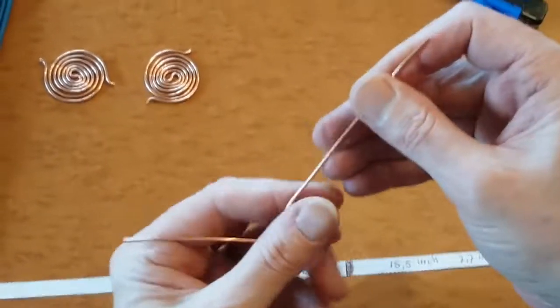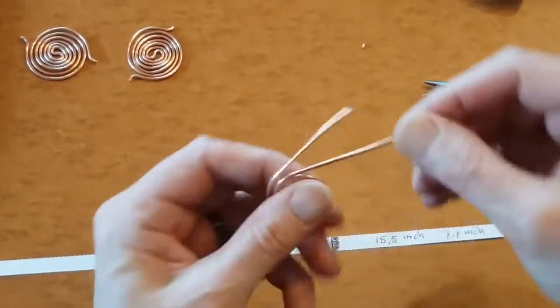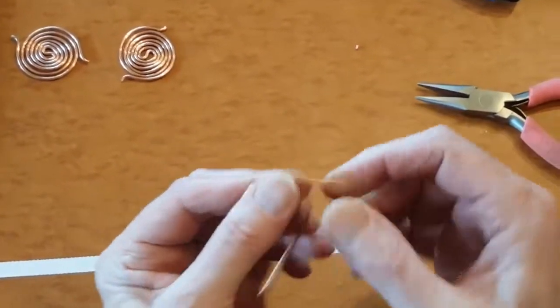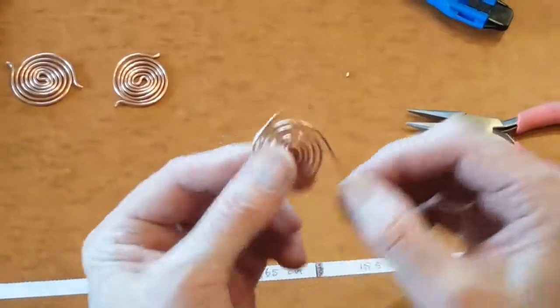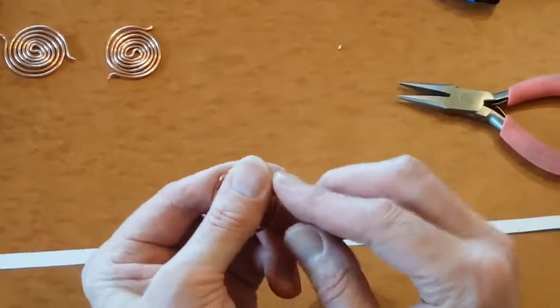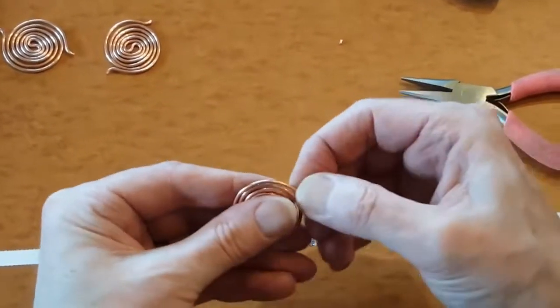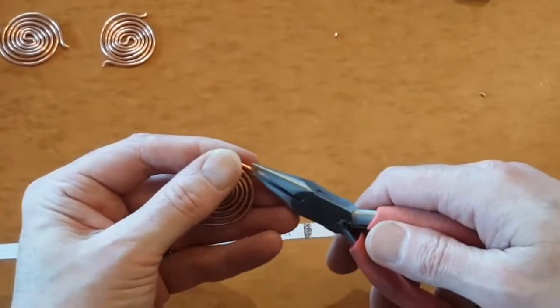There you go. Turn around again. We're getting to the end. Making the ends flat a bit. I'm gonna bend it again.